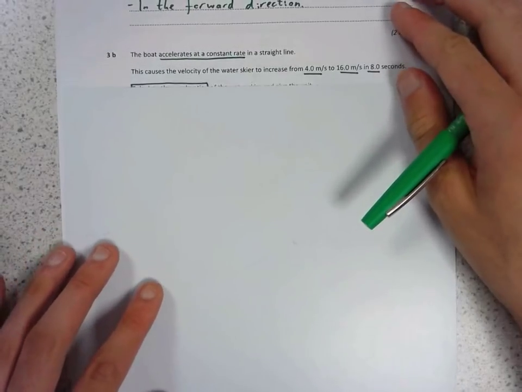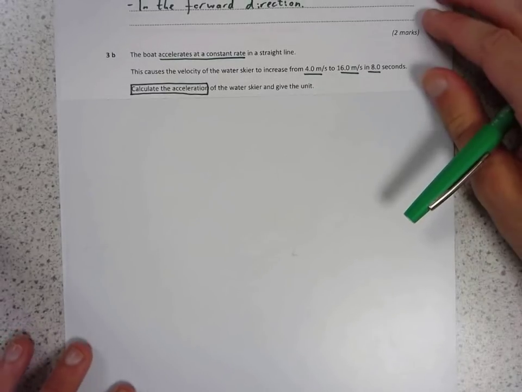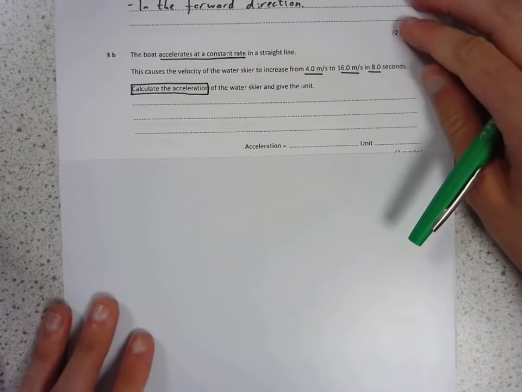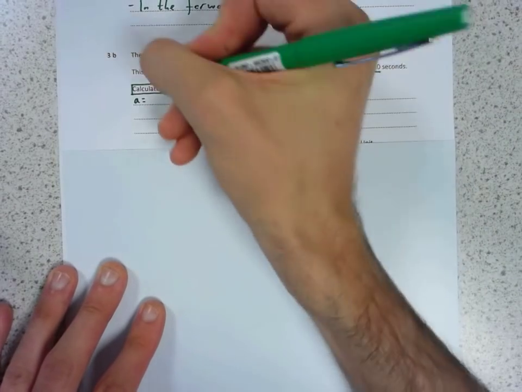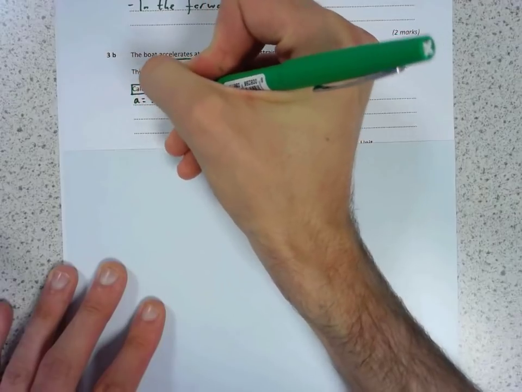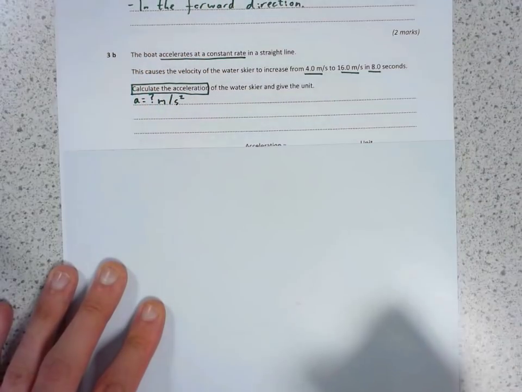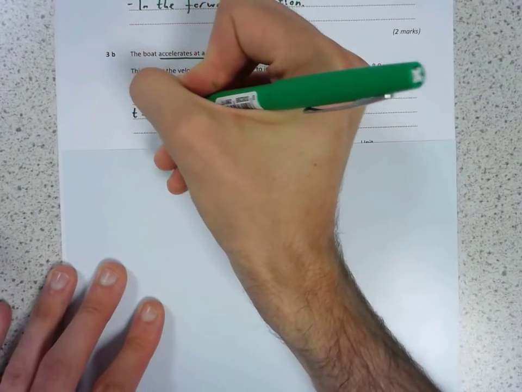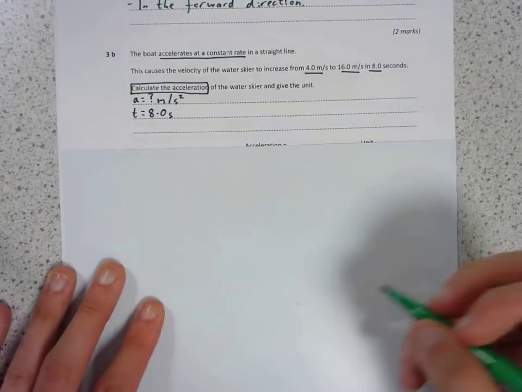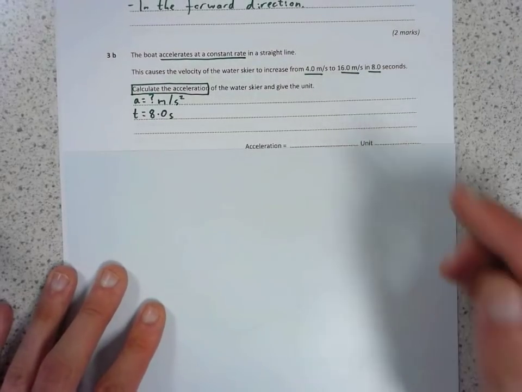Okay, the boat accelerates at a constant rate in a straight line. This causes the velocity of the water skier to increase from 4 meters per second to 16 meters per second in 8 seconds. Calculate the acceleration of the water skier and give the unit. Okay, so again, one of my calculation questions. I'm going to state my values. So A is what I'm trying to work out. Not sure what that value is yet, but I know the units are meters per second squared. Time, looking up here, is 8 seconds. And I've got two different velocities here.